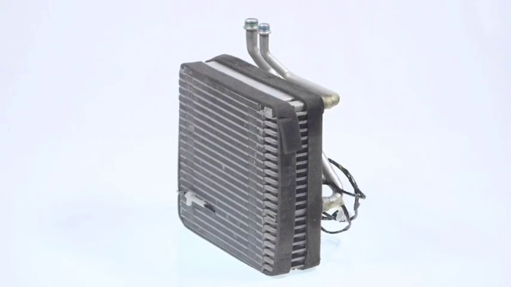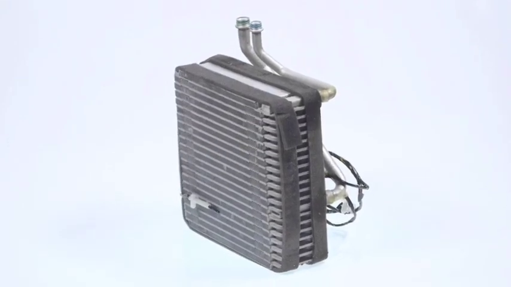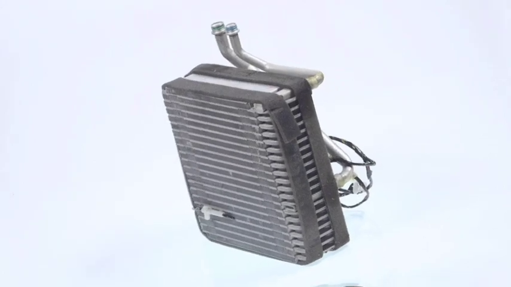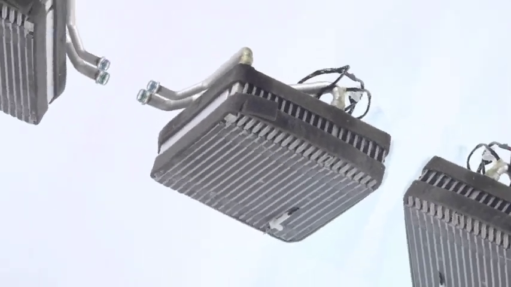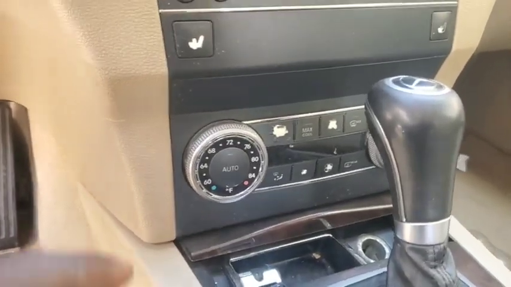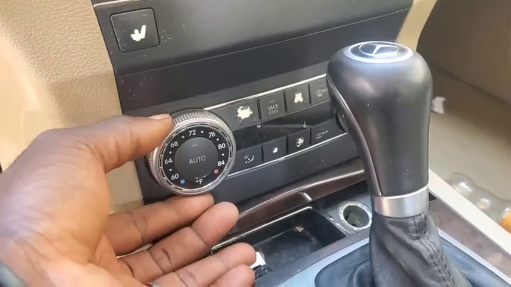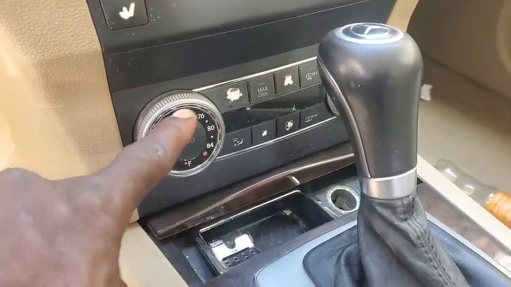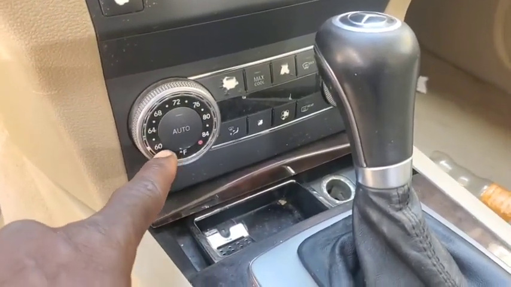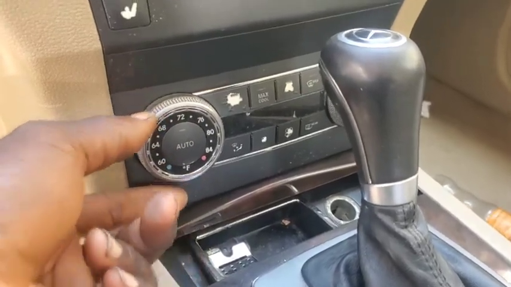13. Faulty thermostat. Why it happens? The thermostat regulates the temperature of the air inside your car. If it's faulty, it could cause the AC to blow hot air. How to fix? Check the thermostat setting. Ensure it's set to a cold setting. Replace the thermostat. If it's defective, replace it with a new one.